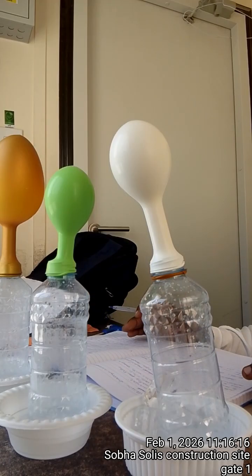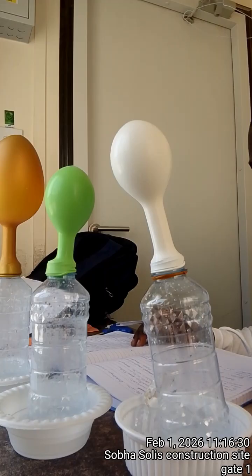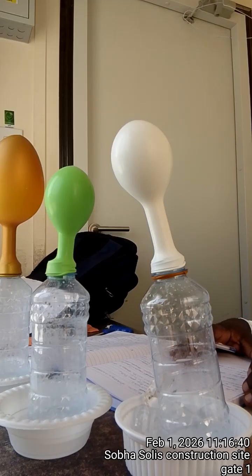So from there, I conclude by saying that temperature has a significant effect on the rate of reaction between vinegar or acetic acid and sodium bicarbonate, the one initially named as baking soda. This is proof that as temperature increases, the reaction rate increases.